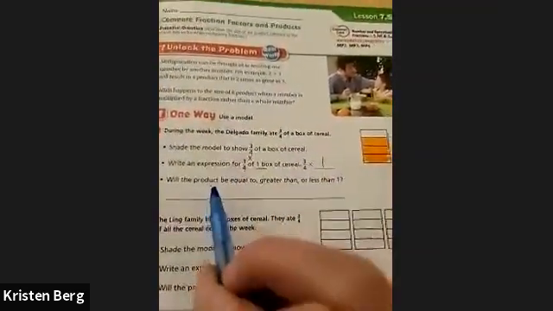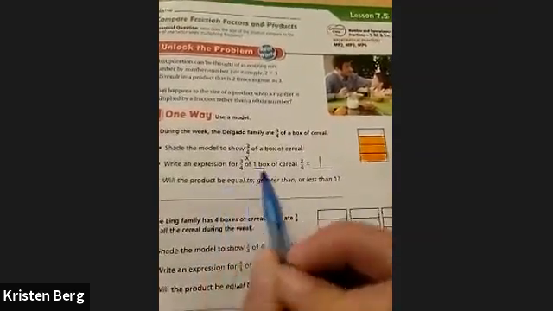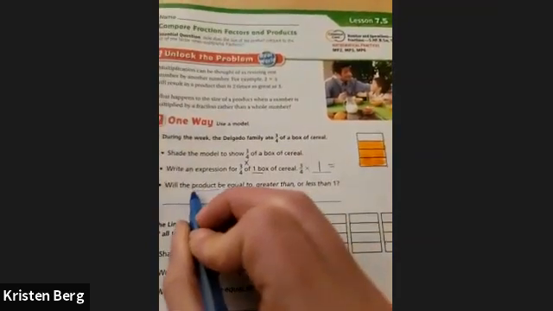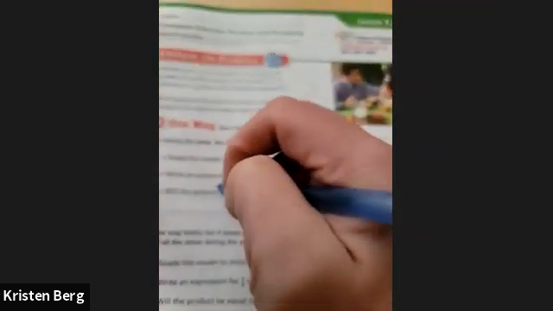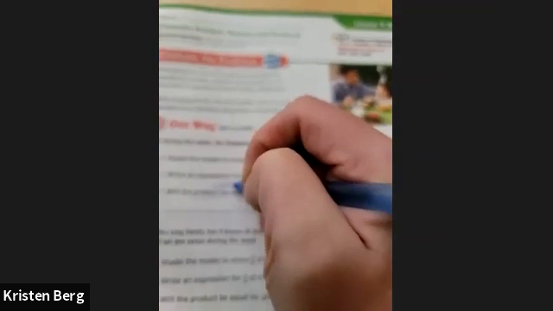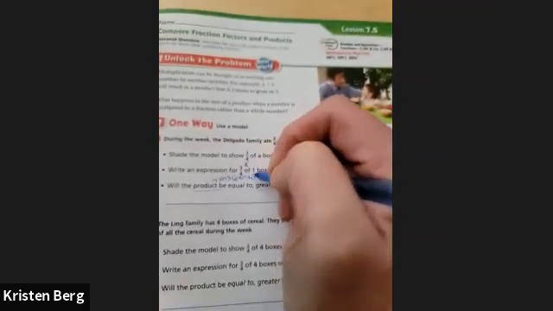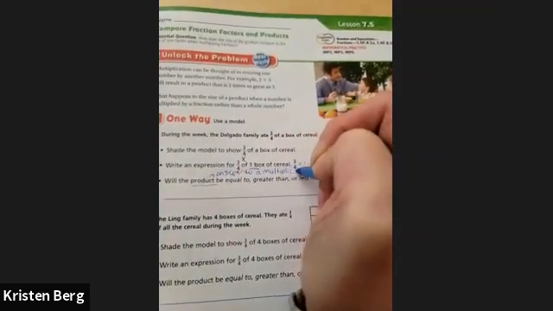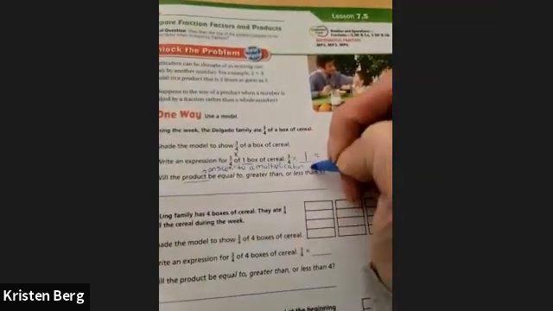Now they want us to know what will the product be. Remember, product means the answer to a multiplication problem. So I'm going to write that. Answer to a multiplication problem.